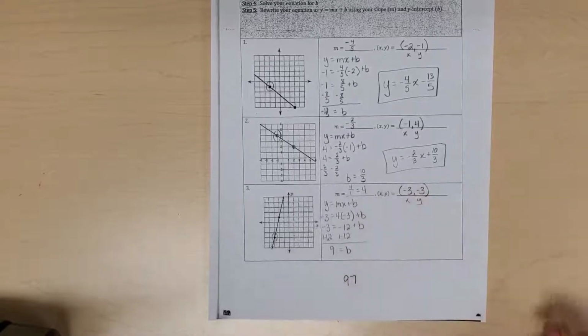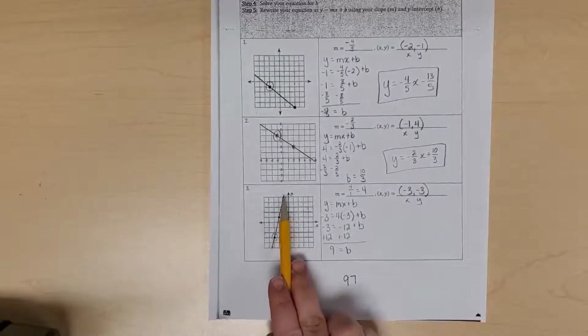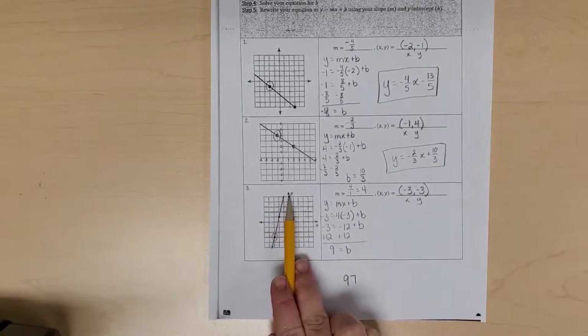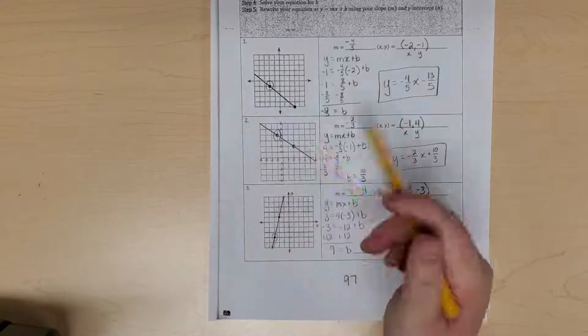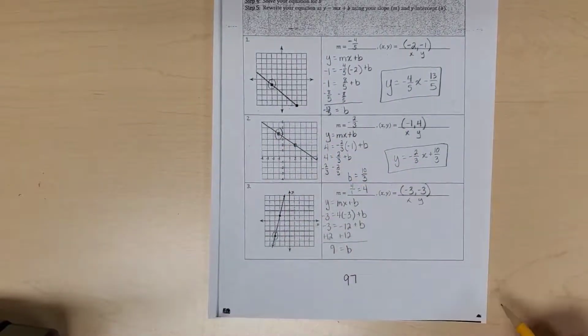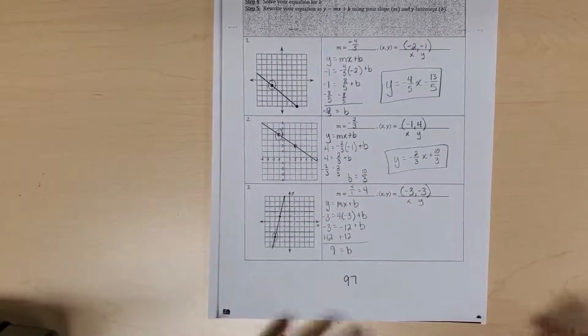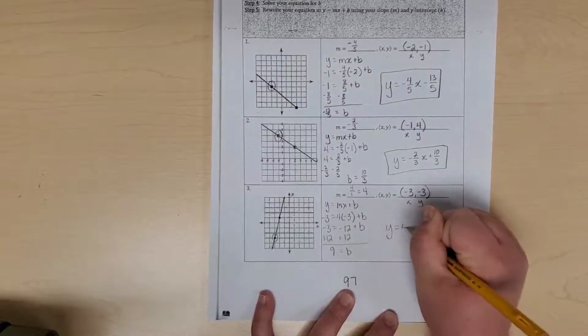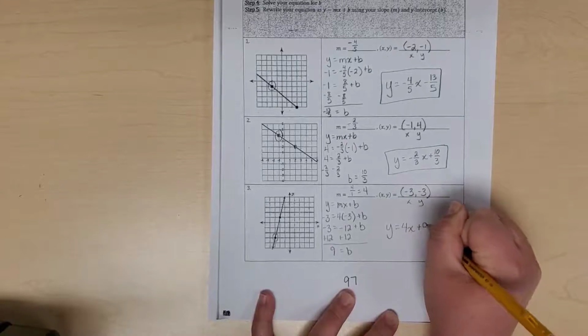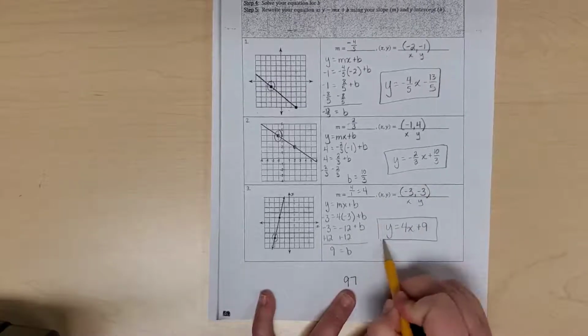Now this time we got a whole number, which is okay, but if you notice, we can't tell for sure where the graph touches the x-axis, or excuse me, the y-axis, which is why we had to calculate it in the first place. If this graph were bigger, you would see where it crosses the y-axis, and it would cross perfectly. But we can't see where it is, which is why we needed to solve. So this is y equals 4x plus 9. And that's it. That's your equation of the line.